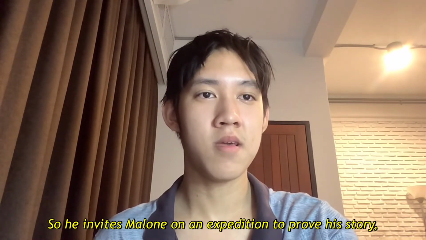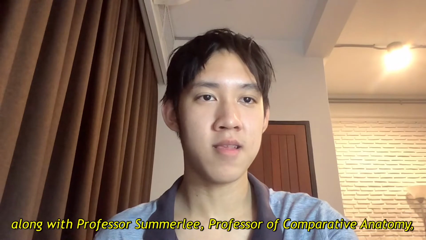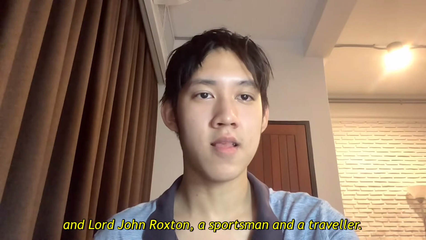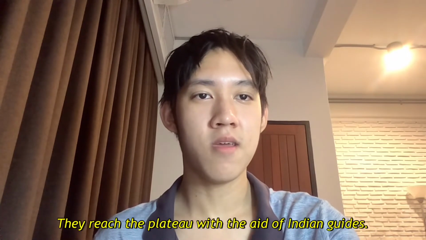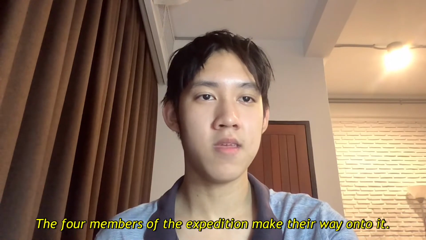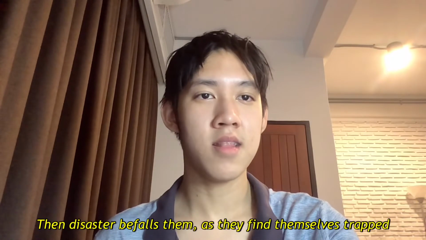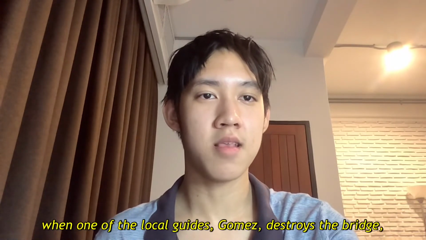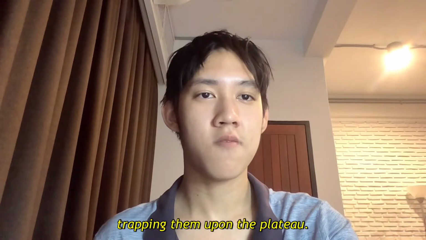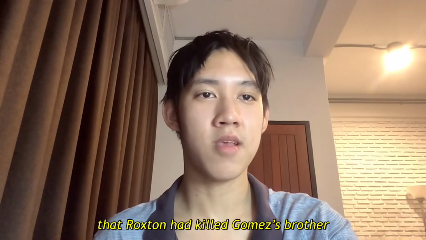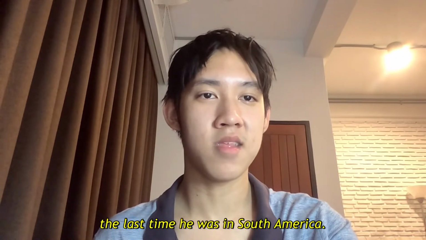on an expedition to prove his story along with Professor Summerlee, Professor of Comparative Anatomy, and Lord John Roxton, a sportsman and a traveler. They reach the plateau with the aid of Indian guides. The four members of the expedition make their way onto it. Then disaster befalls them as they find themselves trapped when one of the local guides, Gomez, destroys the bridge, trapping them upon the plateau. The act of his betrayal is explained by the fact that Roxton had killed Gomez's brother the last time he was in South America.